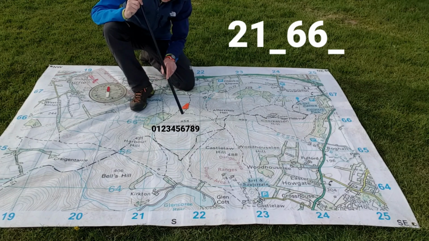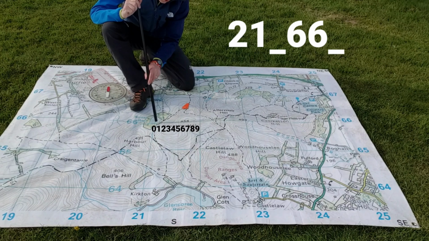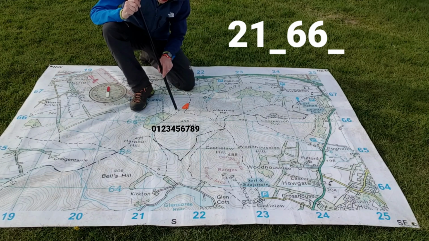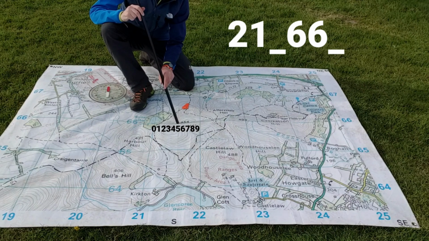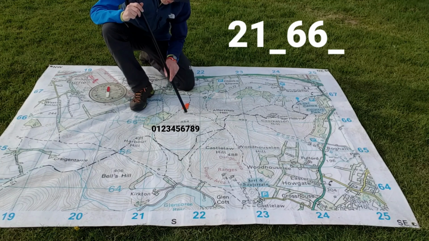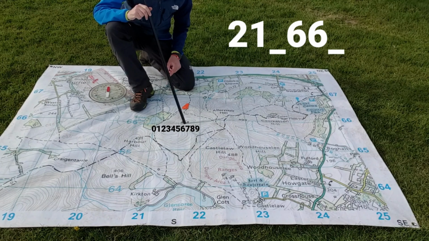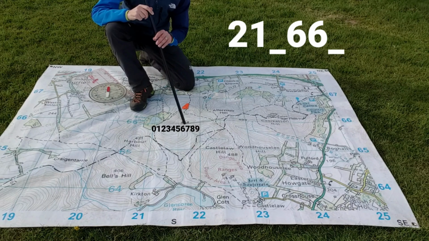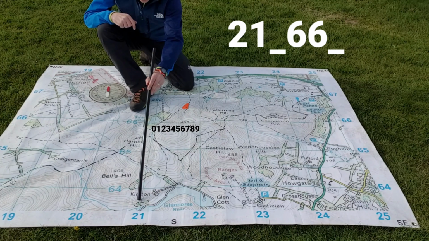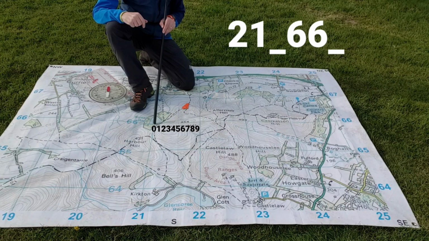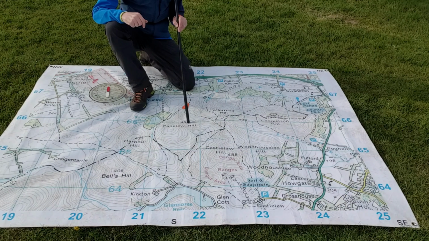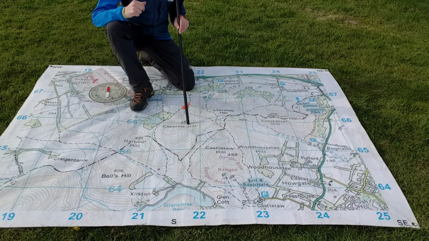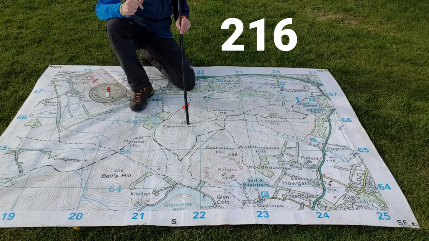So if along the bottom and up the side of the square is 0, 1, 2, 3, 4, 5, 6, 7, 8, 9, halfway along the box would be 5. So if we drew a line down from this particular feature junction, I would say it's just over halfway along. So I would say it's 6 along. Therefore, on the 21 box, it would be 21 and along 6. So the first 3 figures would be 216.